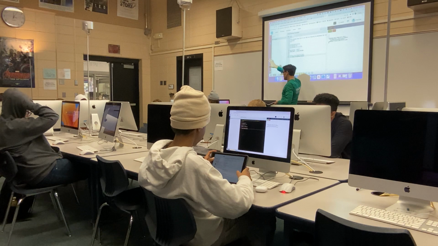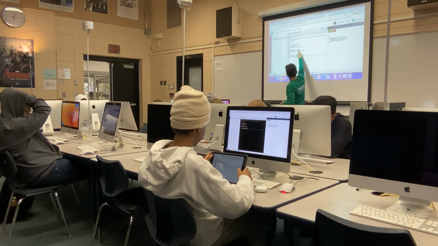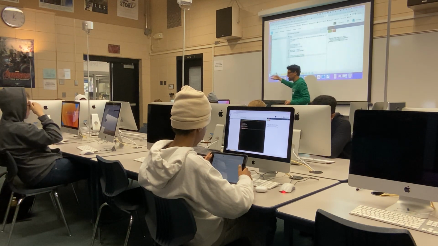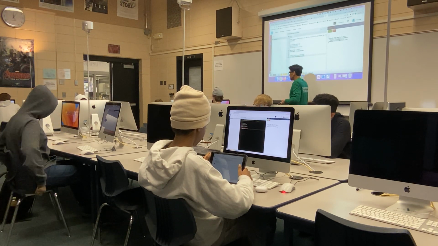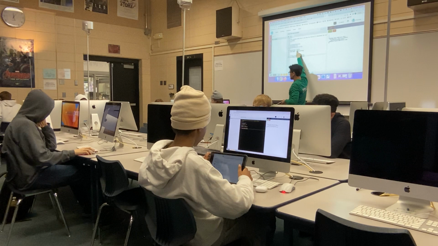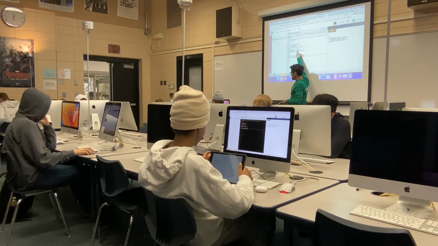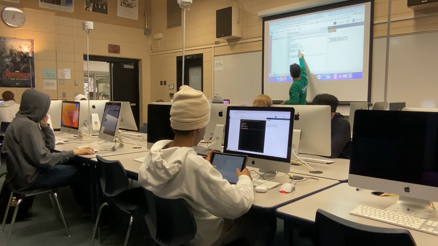H-E-L-L-O. The length is 5, right? That's fine. But when I'm trying to use it as an index, why is that a problem? Because you can't. What's the index for H, Logan? 0. What's the index for the E? How about the O? 4.